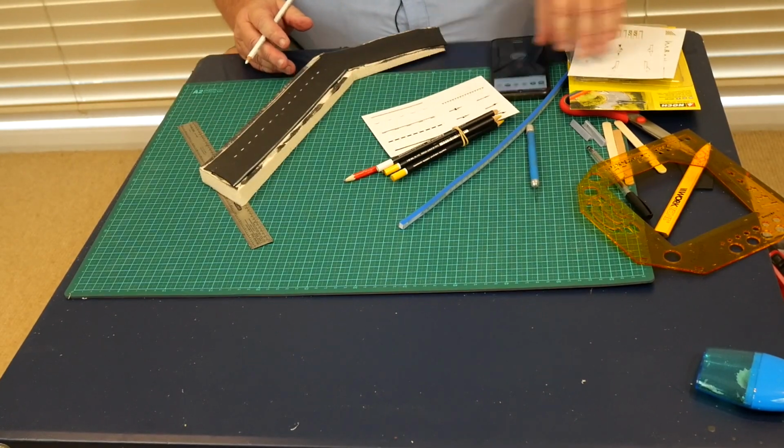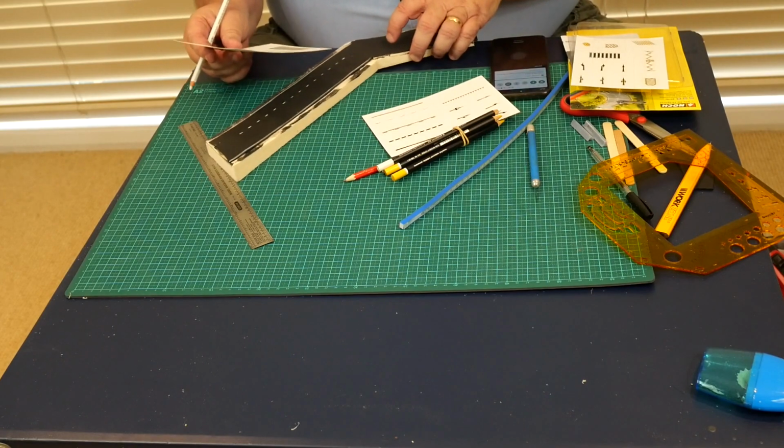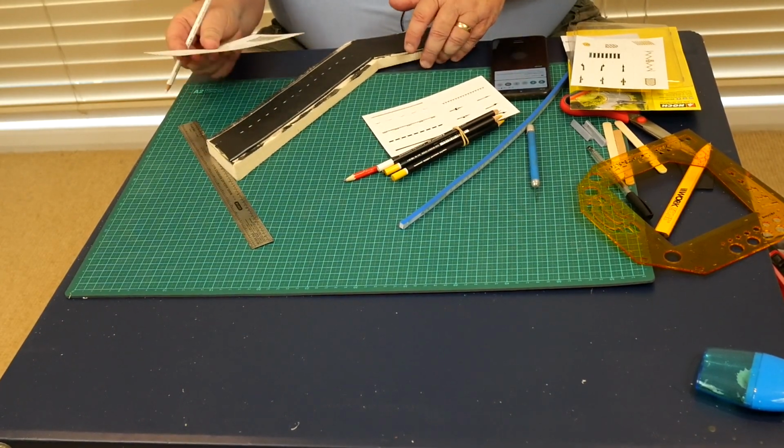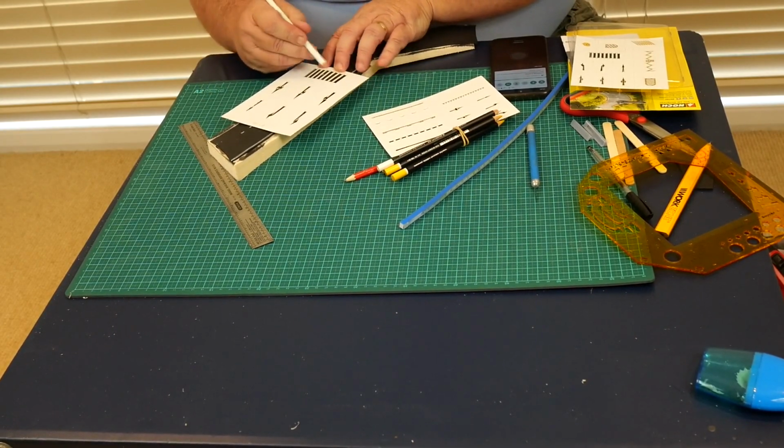Now I'll continue the rest of that process off camera, because you don't need to see me standing there drawing lines, but I will put in a pedestrian crossing markings, so you can see how that stencil's done.